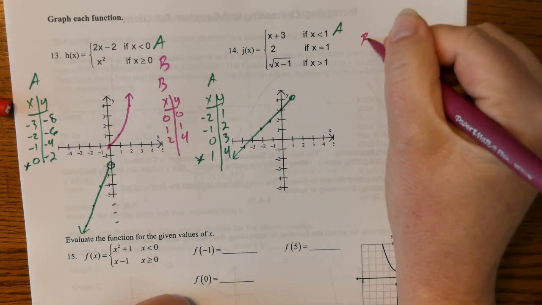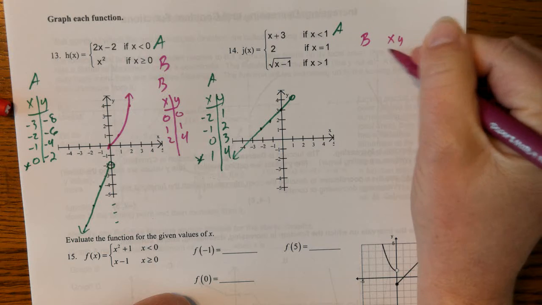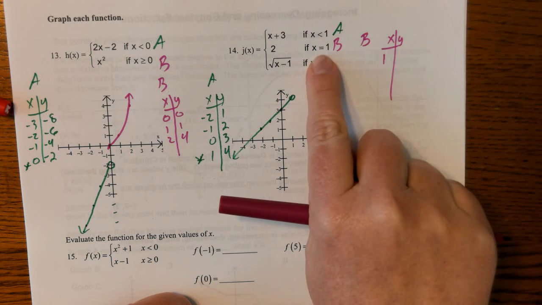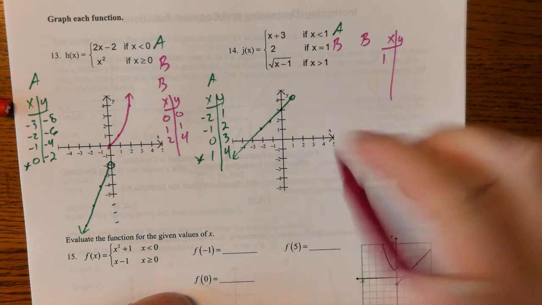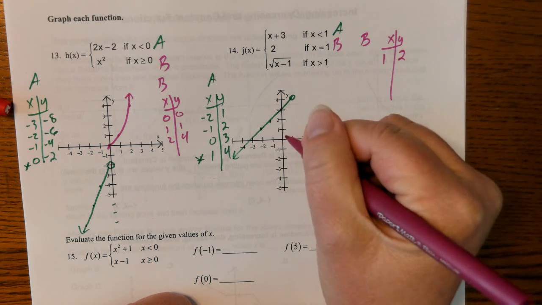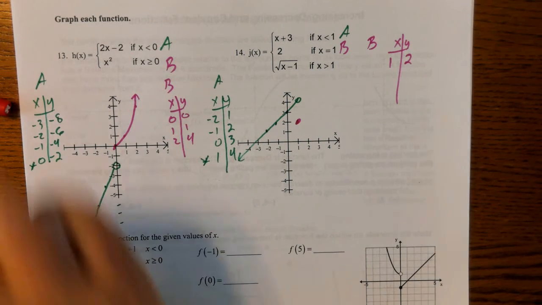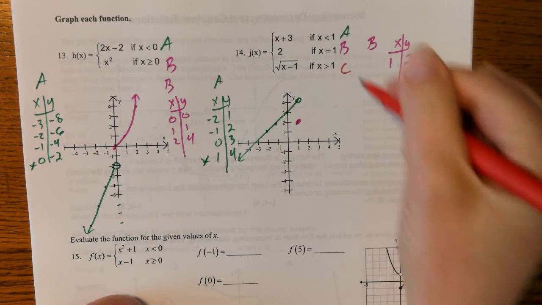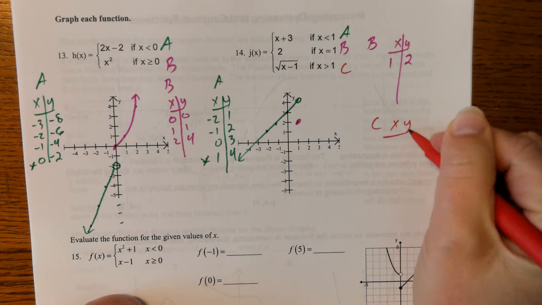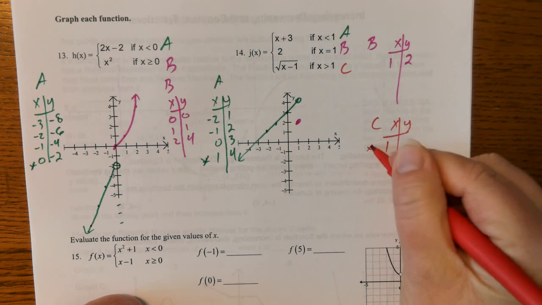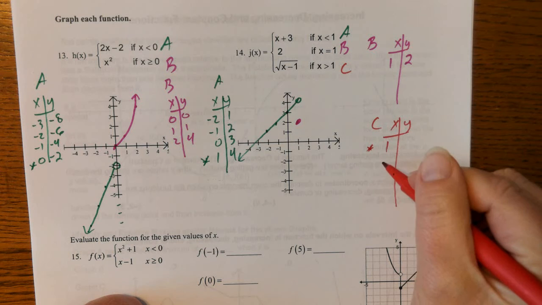Part B, the only number I can plug in is 1, and when you put in 1 for x, automatically a 2 came out for y. So (1, 2) is the point right there. And then for part C, they're telling me to use any x greater than 1. So I'm going to start at 1, but I'm going to put a star. It's going to have a hollow dot.